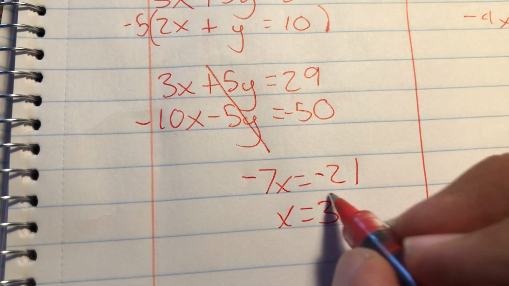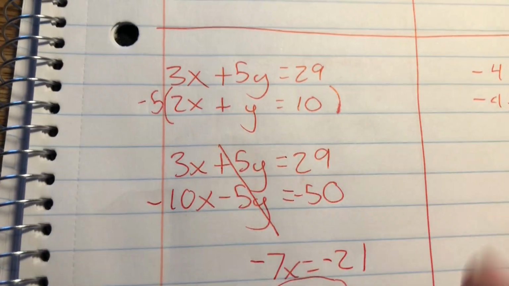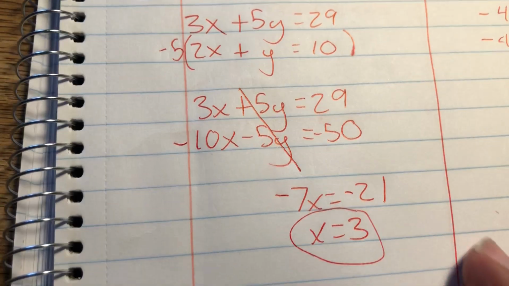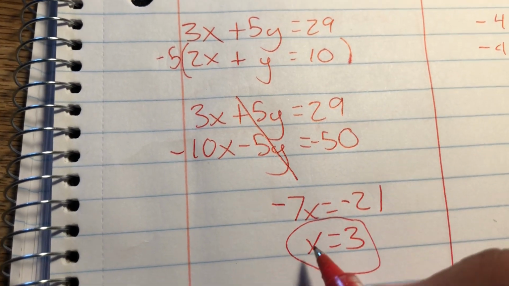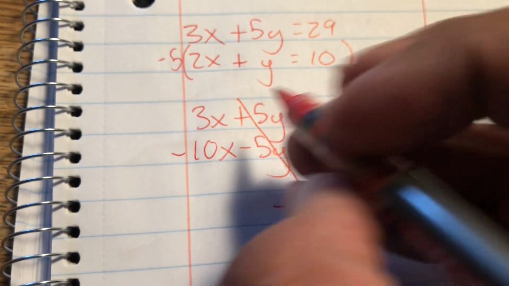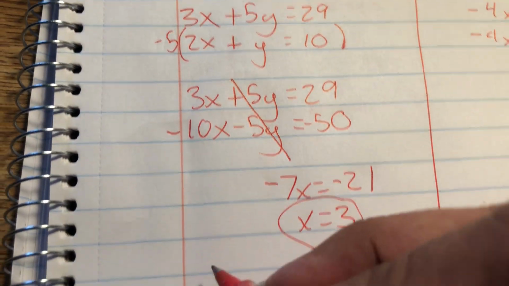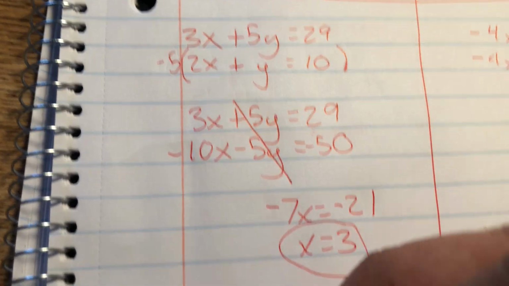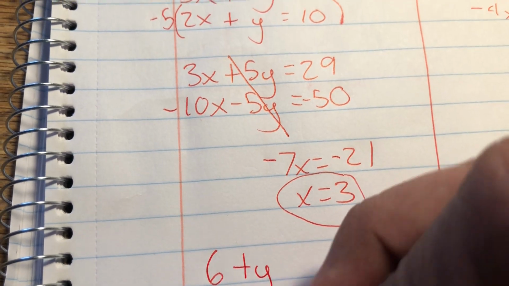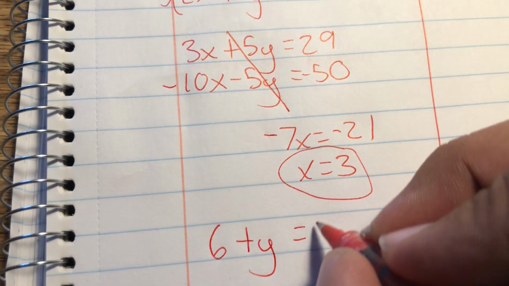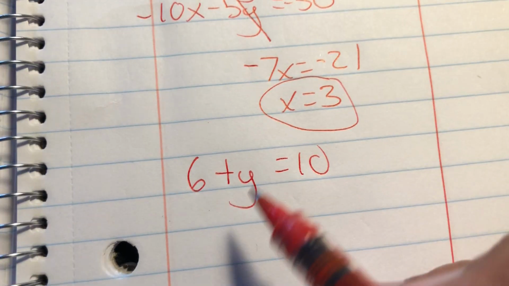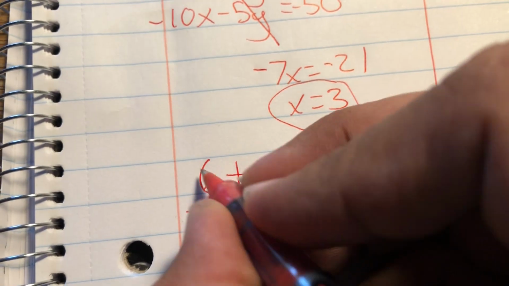So now I'm going to grab x equals 3 and put it into one of the original problems. I'll put it on the bottom one, 2x plus y. So x equals 3, so 2 3's will give you 6. So now that'll read 6 plus y equals 10. Now you probably already figured out it's 4, because 6 plus 4 equals 10. But just in case, I'm going to follow the steps.